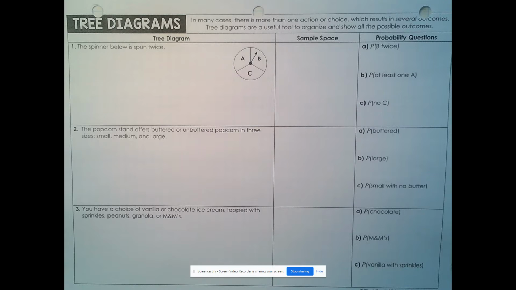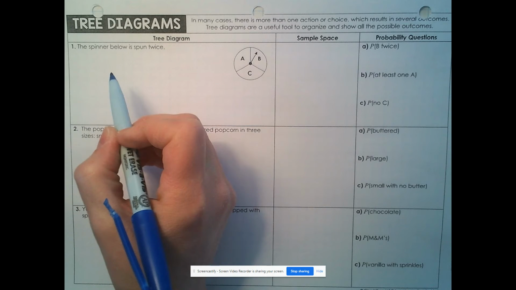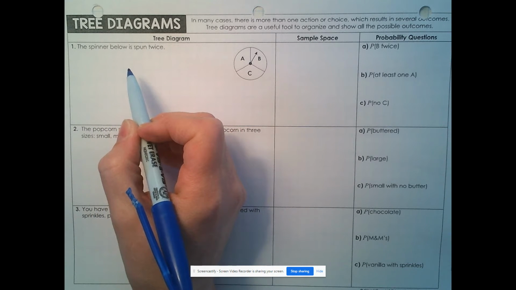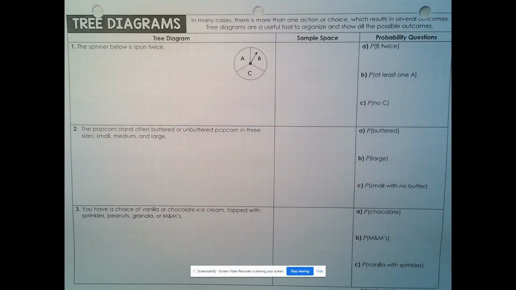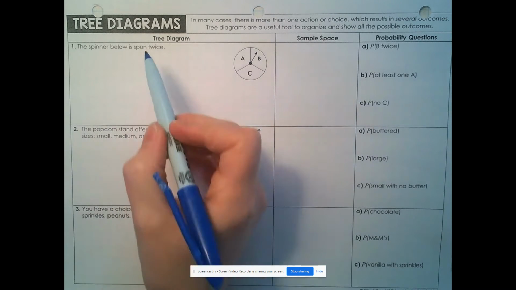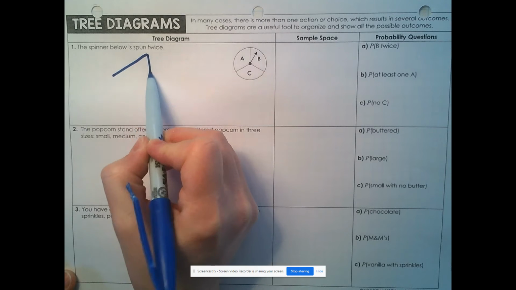So the spinner below is spun twice. The first time that you spin the spinner, you can either get A, B, or C, right? That makes sense that all three of those options are available the first time that you spin the spinner. So a tree diagram can either start at the top and work down, or it can start at the left and work to the right. Those are both equally viable options. So let's say that we start our tree diagram and we do A, B, C.